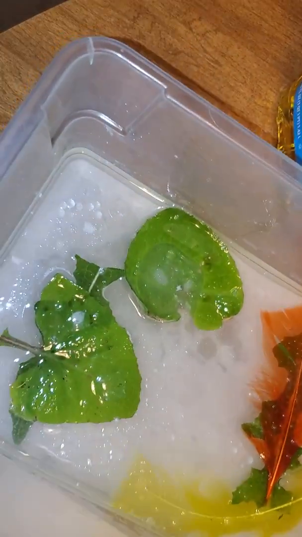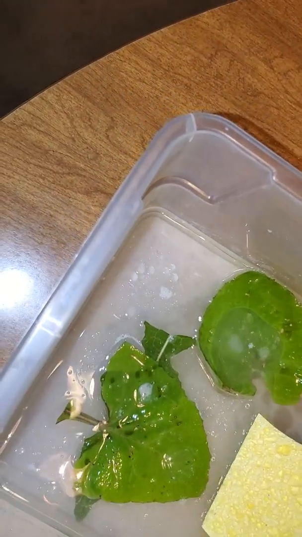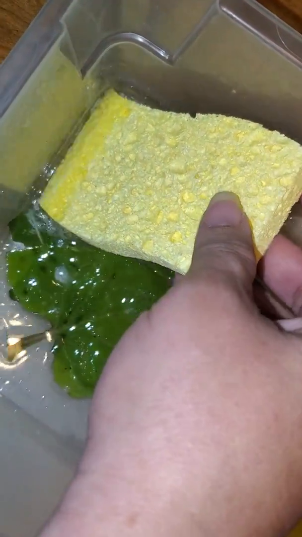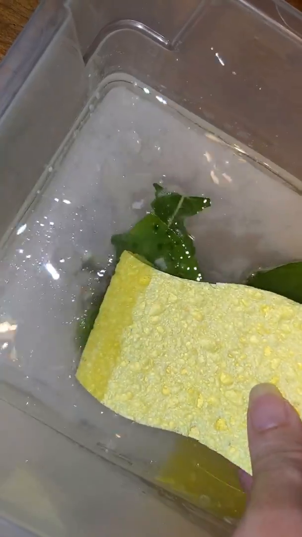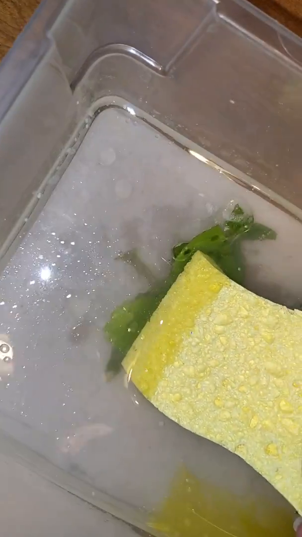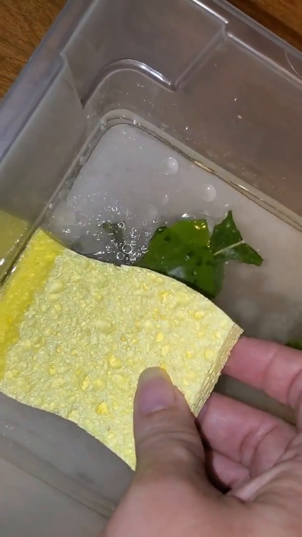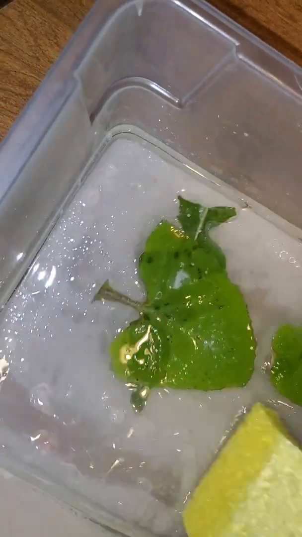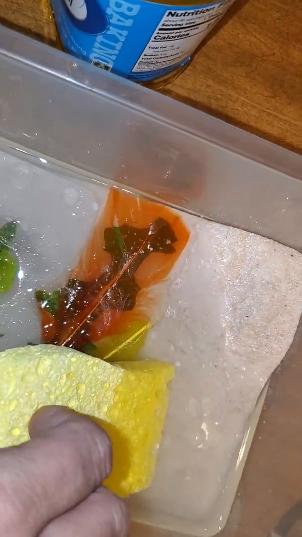Let's go ahead and try our sponge. If you look over here, there's still lots of oil.